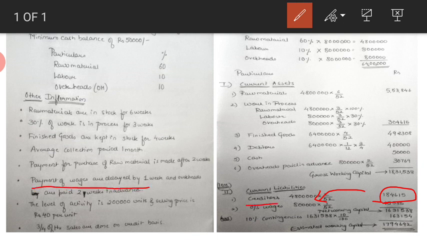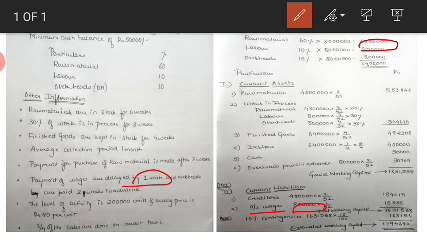Next, payment of wages is delayed by 1 week. So you're delaying the payment. Again, it becomes outstanding. So outstanding wages is a current liability. Wages are always calculated on labor cost. So total labor cost is 8 lakhs. So 8 lakhs into, it's delayed by 1 week, so 8 lakh into 1 divided by 52 gives us 15,385. So 15,385 becomes our working capital estimate for outstanding wages.